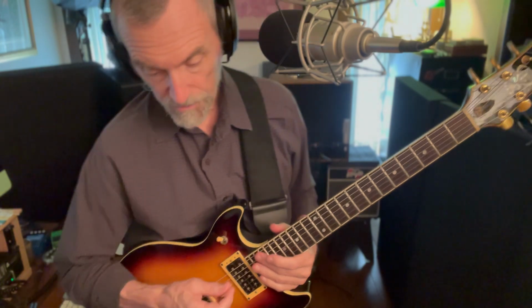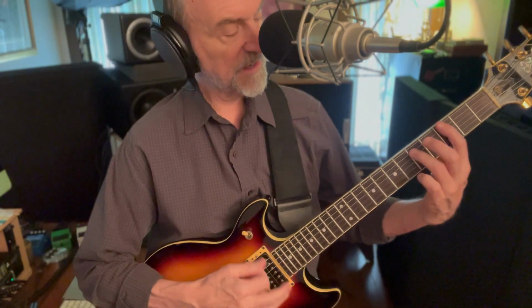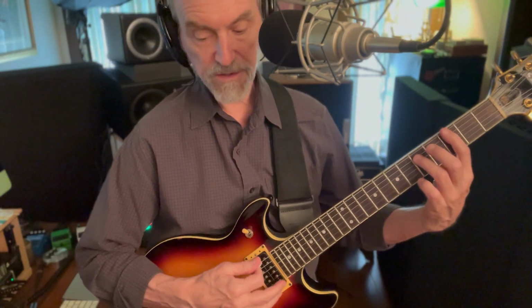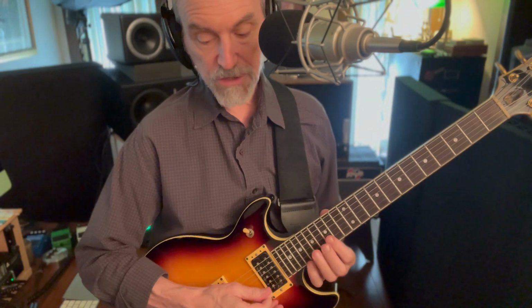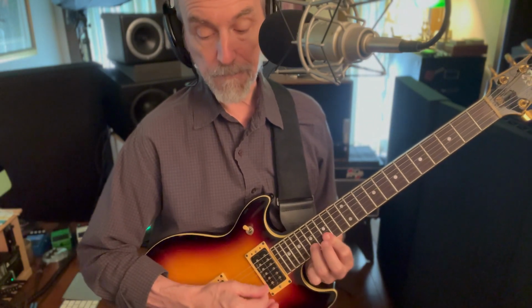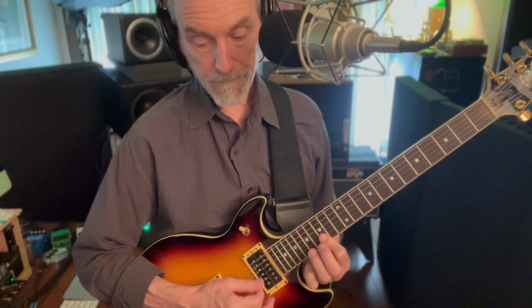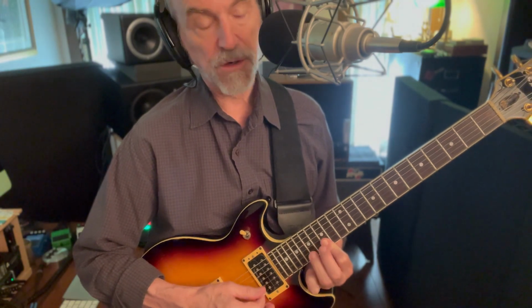Okay, fifth measure. Okay, that's that pentatonic lick that I played in the wrong spot in the last video. So this is G major pentatonic or E minor. Very typical, and then I can play there with the G, like the right spot.